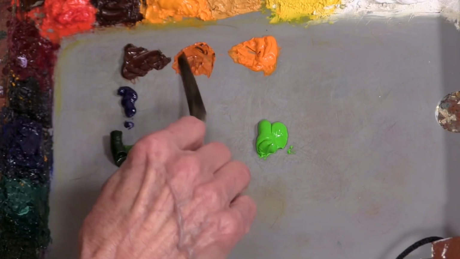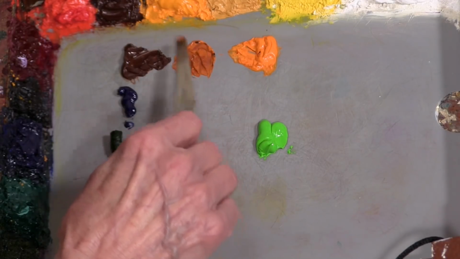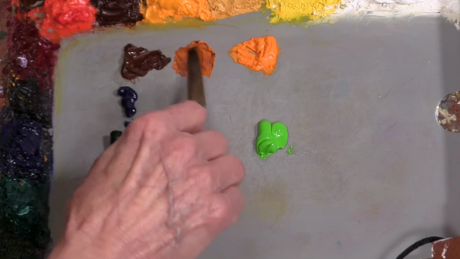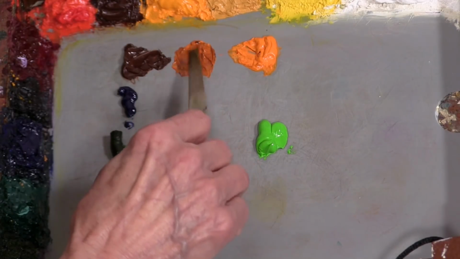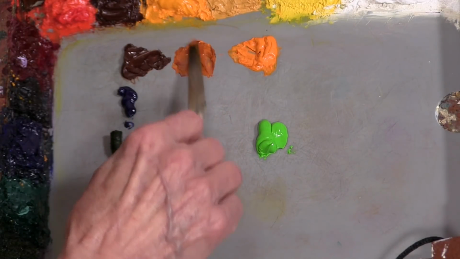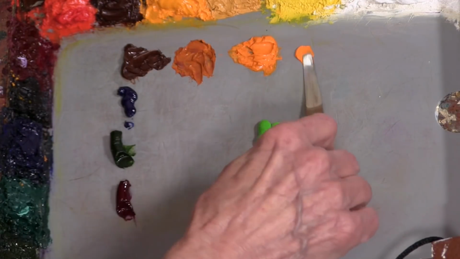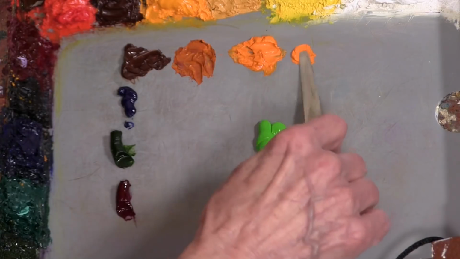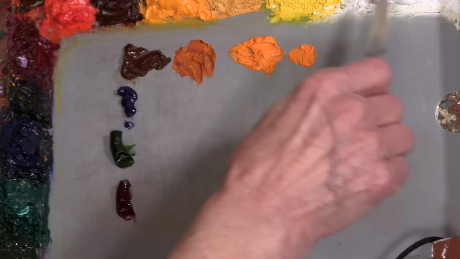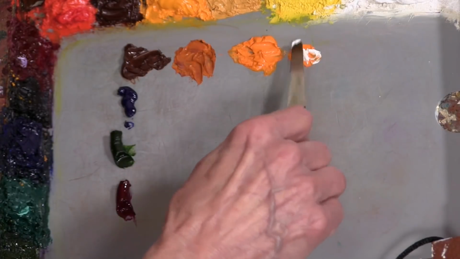That will give me a range of values that we could call orange, dark orange to a little bit lighter orange, to a little bit lighter orange, and then on this side I can just add some white to that, and the white of course is going to subtract some of the yellow out of it.